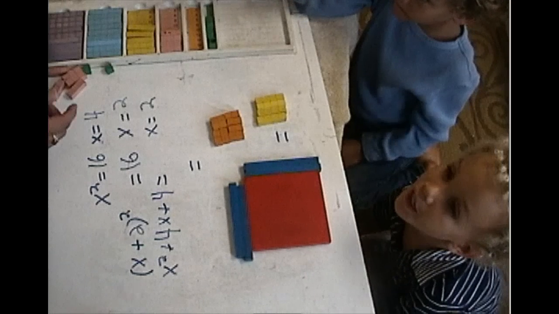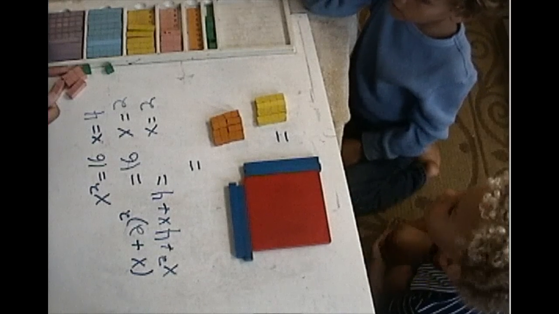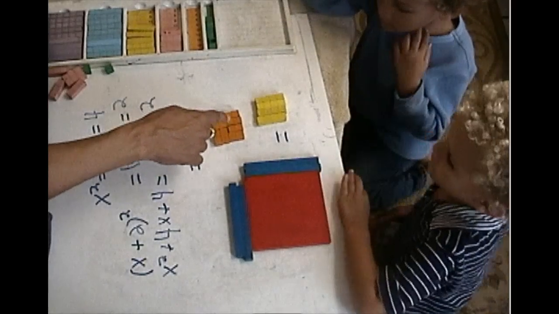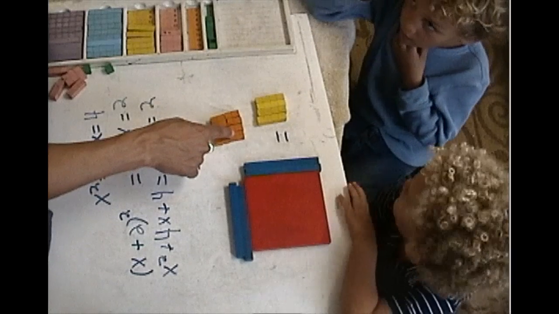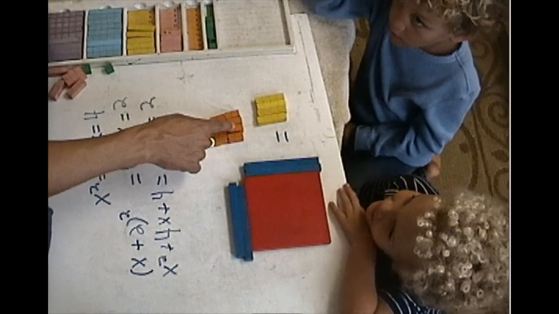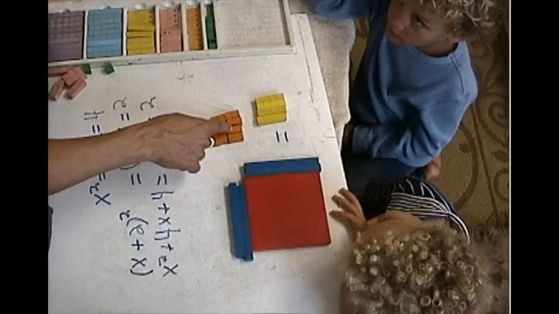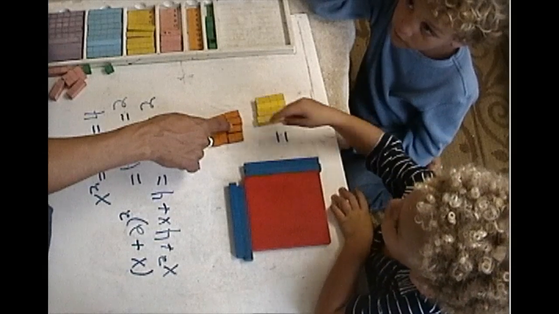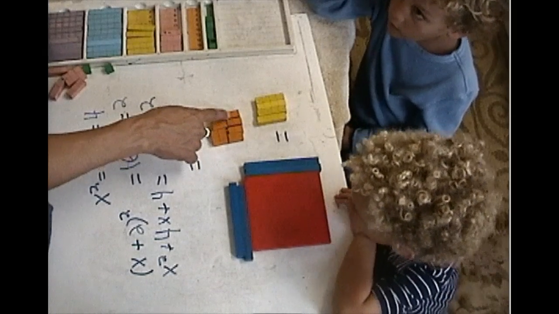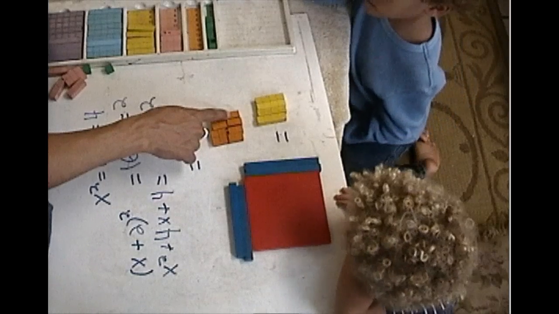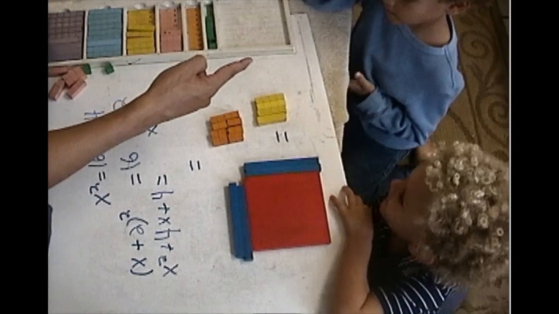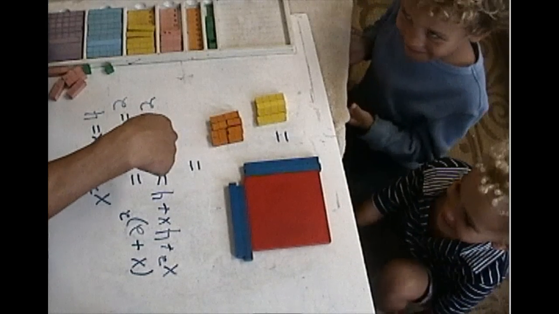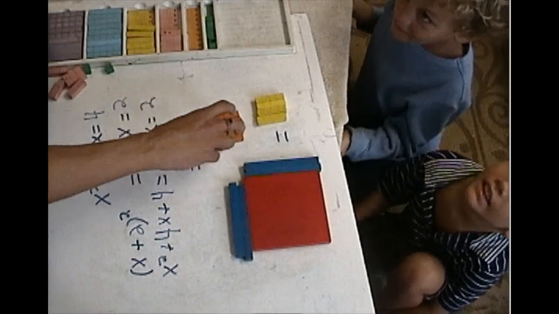After 16 comes what? 2, 4, 6, 8, 10, keep going. 12. What comes after 12? 14. And then 16. And what comes after 16? 18. What comes after 18? 20.